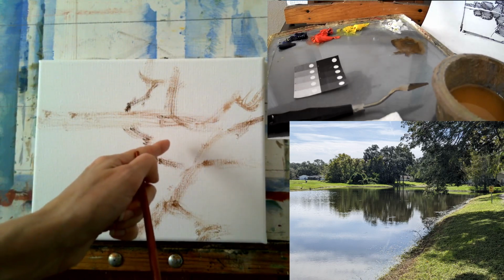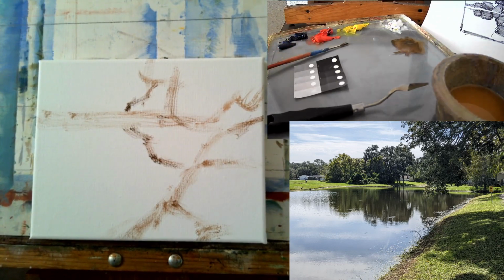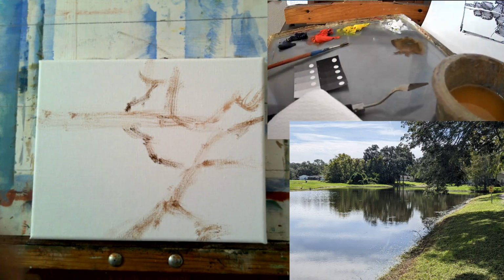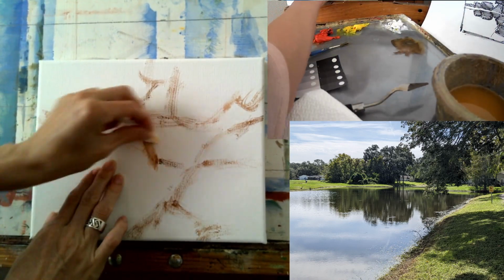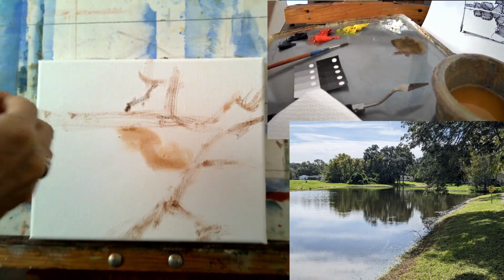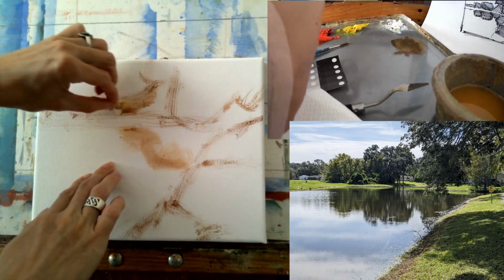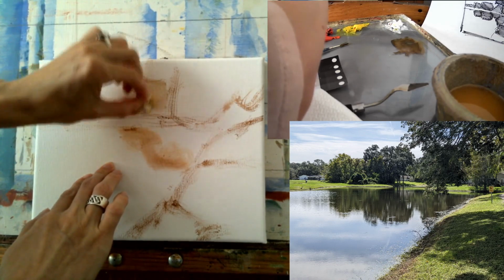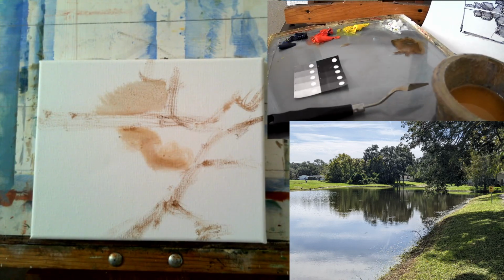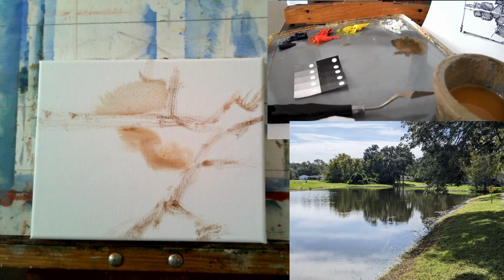Okay, and I actually extended that over a little bit more than I was going to. So I think I will actually fix that. This is not exactly where I want it to go. So I'm going to try that again. There, take some of that off.